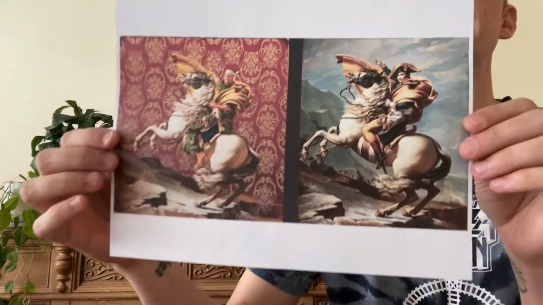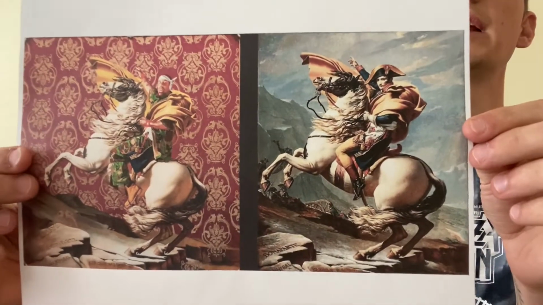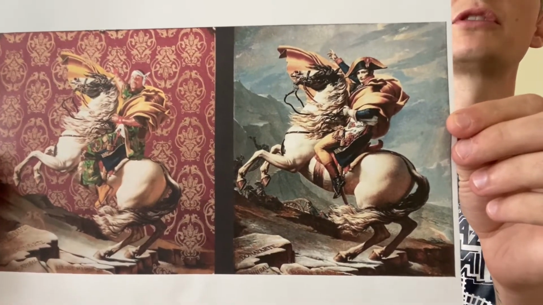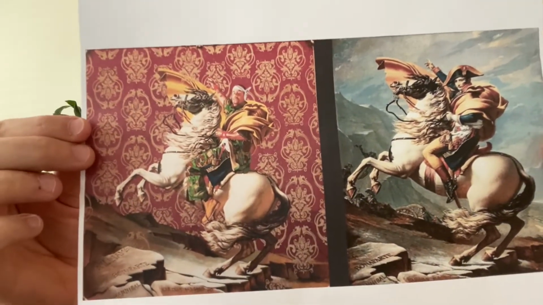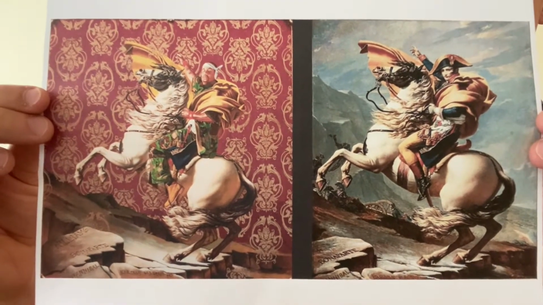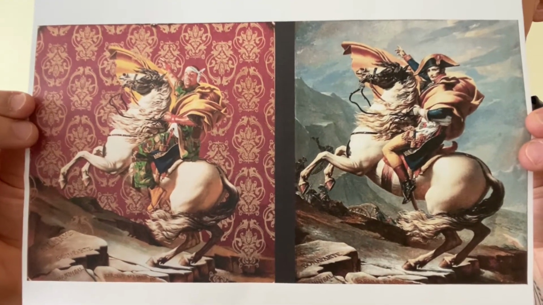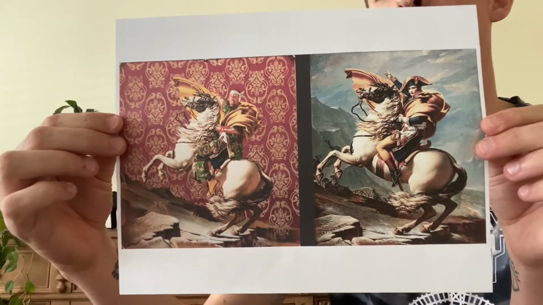Here's another one. This one is an old painting of Napoleon kind of leading his horse over the Alps here. And there's another painting that Kehinde Wiley did of that same pose. And he again chose to change the subject and put in that very colorful background.